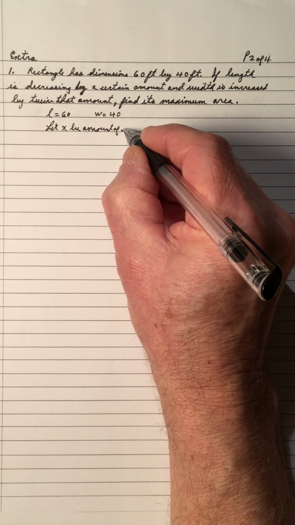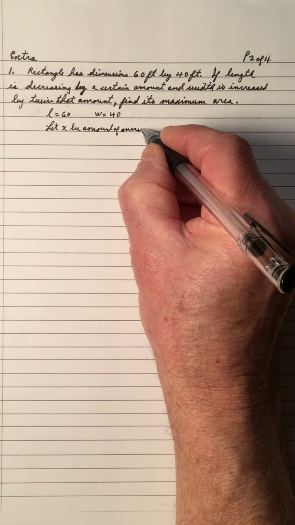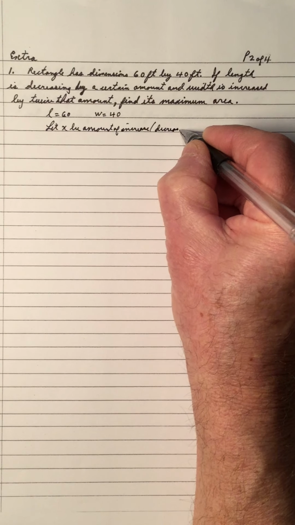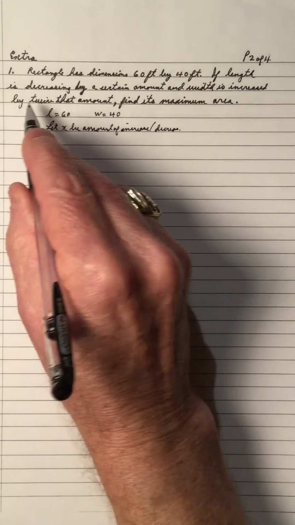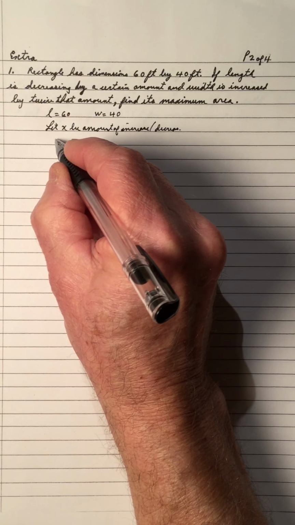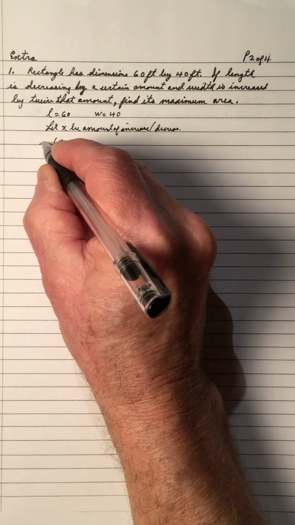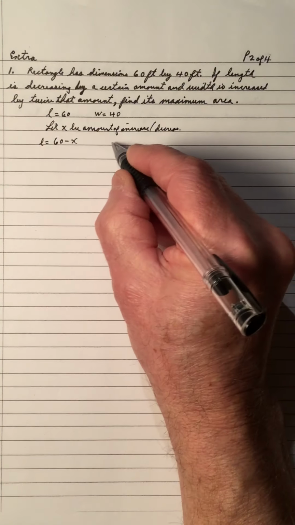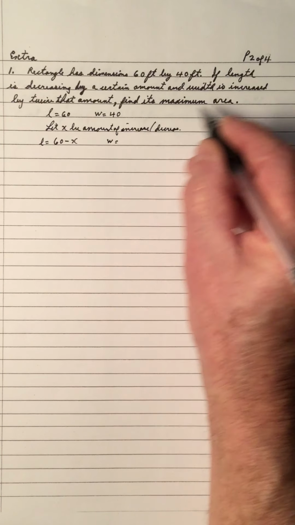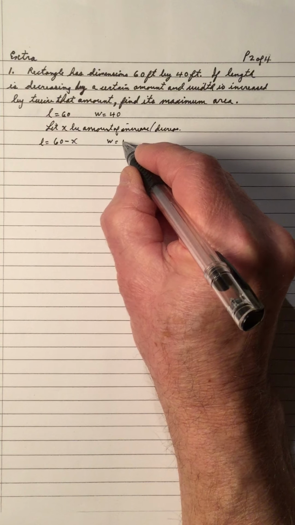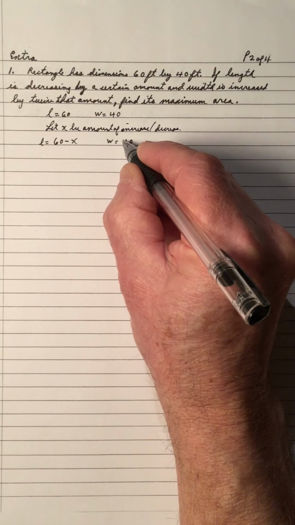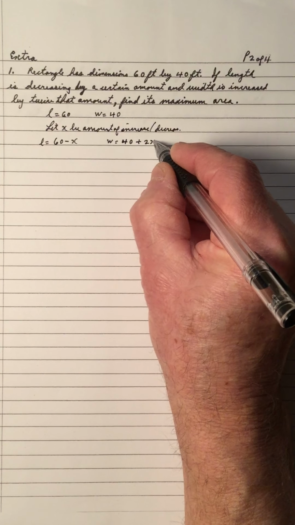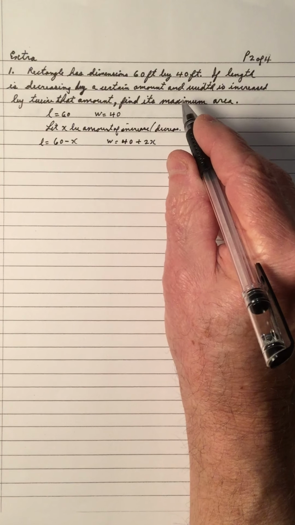It says if the length is decreased by a certain amount, so the length is 60 and is decreased by a certain amount called x, and the width is increased by twice that amount, so the width is 40 plus 2x. And as a result, we want to find the maximum area.